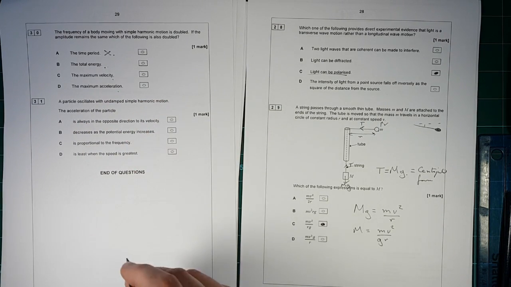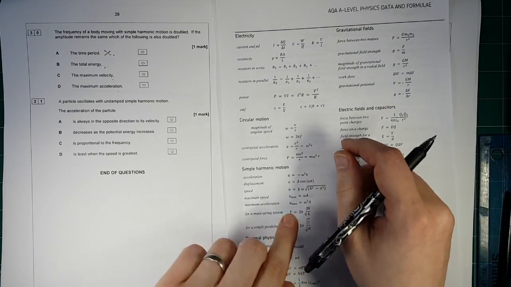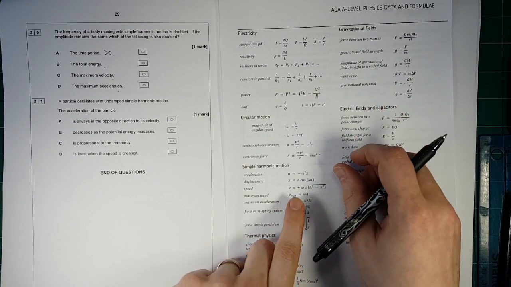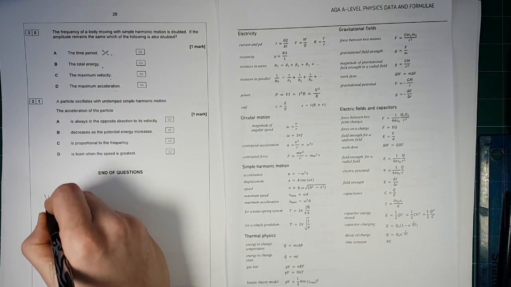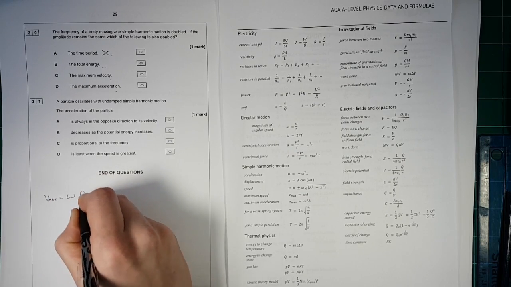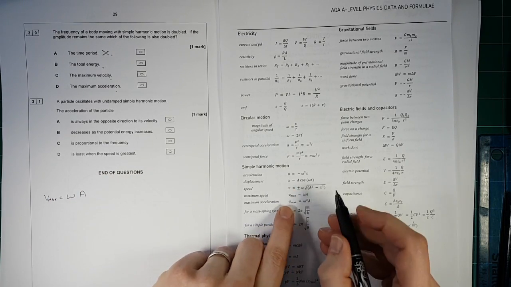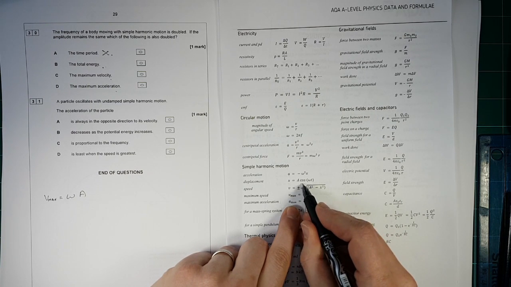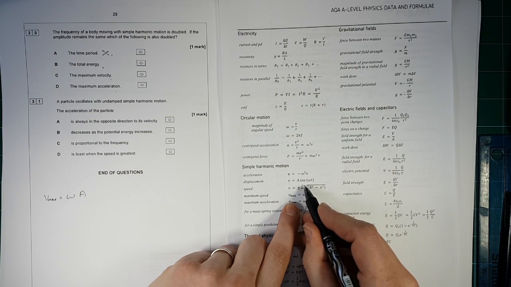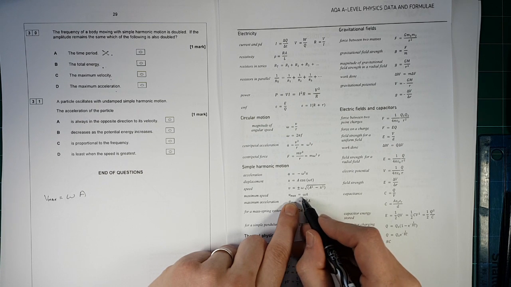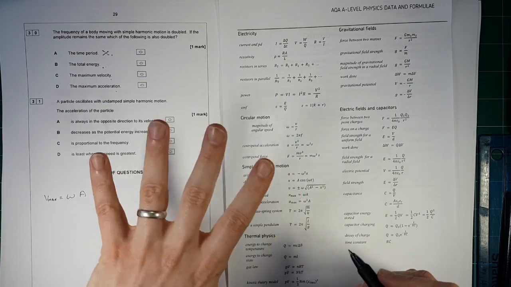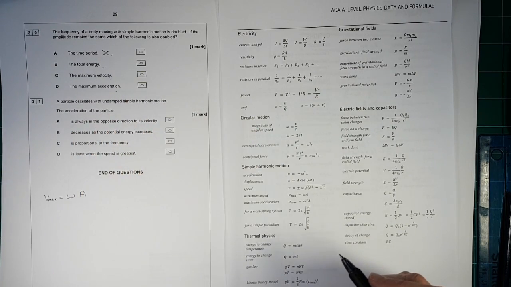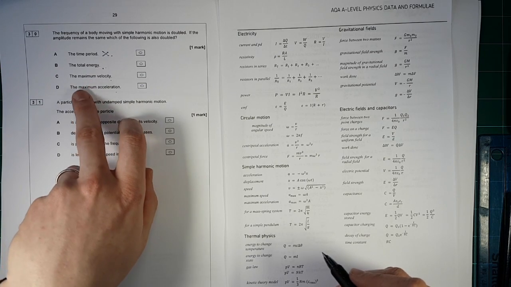The maximum velocity and the maximum acceleration. Well, let's look at these two. Maximum velocity and maximum acceleration. So here's simple harmonic motion. So the maximum velocity is v max equal to omega a, because it's when this expression here is equal to 1. Right, I'll just start that bit again. Right, so let's just do these two, the maximum velocity and the maximum acceleration.